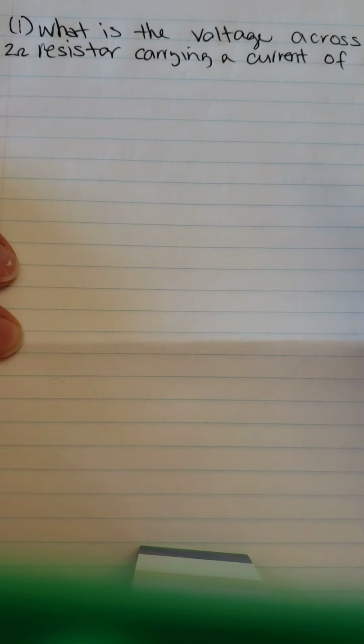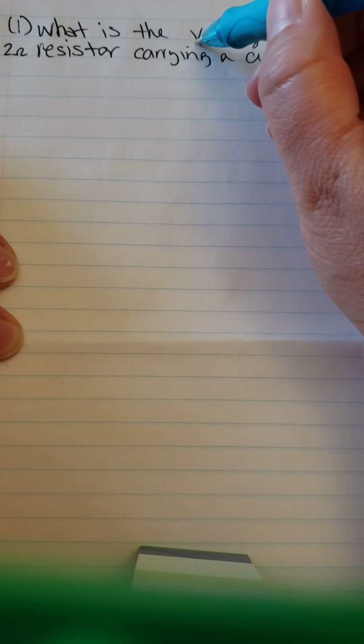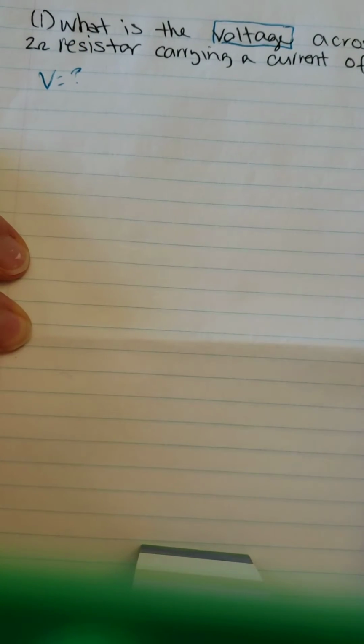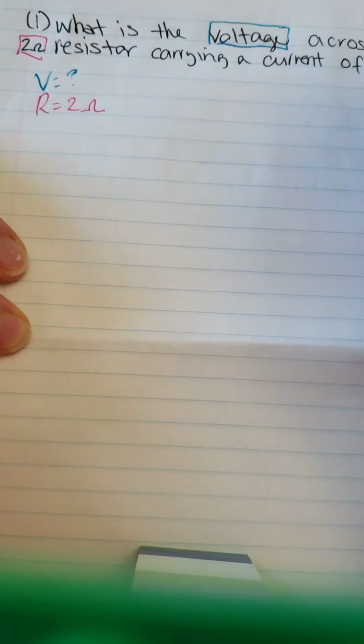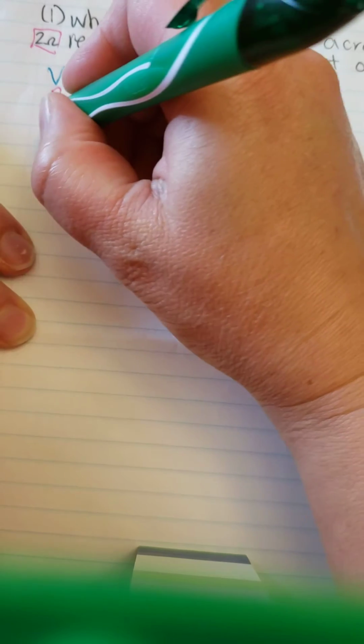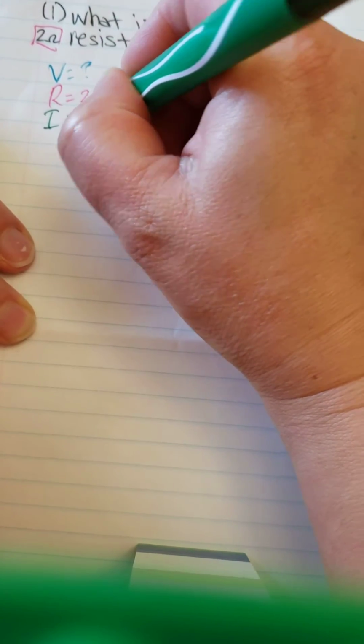All right, first things first, we read our question. It says, what is the voltage? So I know I'm looking for the voltage. I'm going to put voltage in blue over here. So voltage is equal to question mark, across a 2 ohm resistor. There's that ohms. That tells me my R is equal to 2 ohms, carrying a current of 3 amps. Remember, current is an I, so my I is equal to 3 amps.